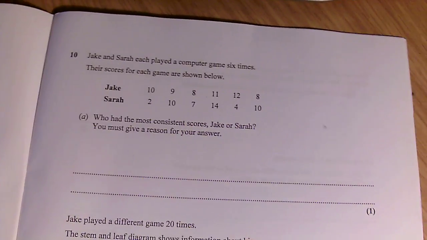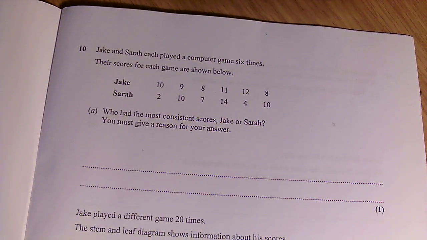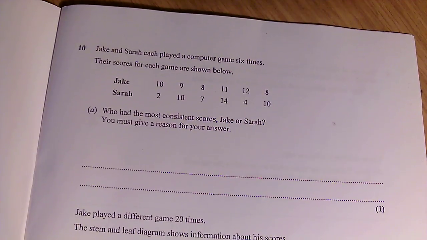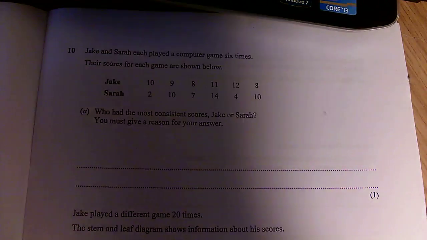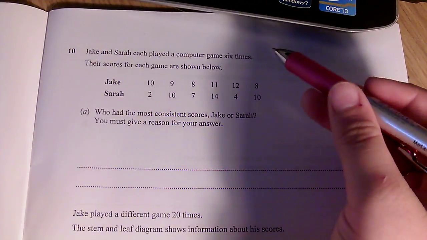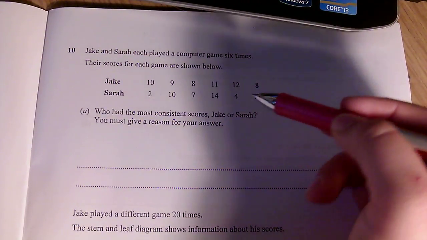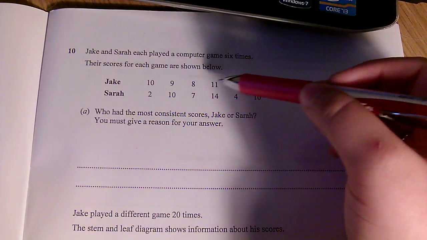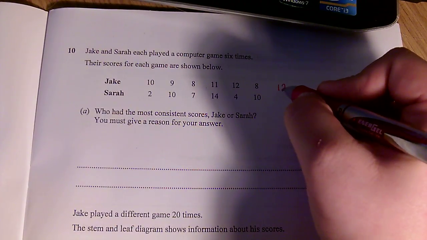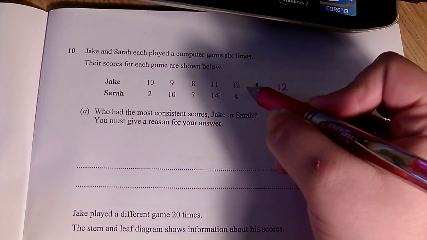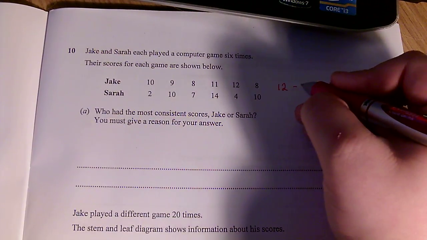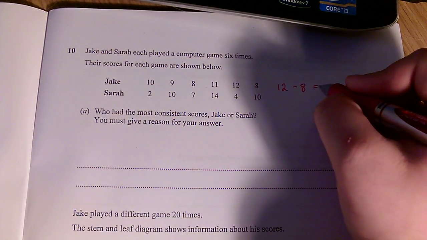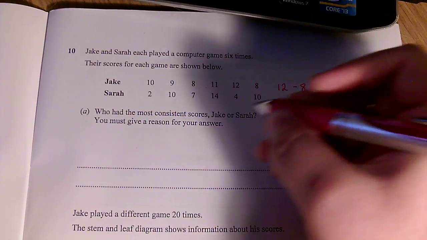Question 10. Jackie and Sarah each played a computer game 6 times. Their scores are shown below. Who had the most consistent, Jackie or Sarah? Now, consistent means they're all close together, but another way of looking at consistency is the range. So the range is the highest, take away the lowest. So the highest for Jake was 12, and his lowest was 8. So the range of Jake's scores is 12 take away 8, which is 4.